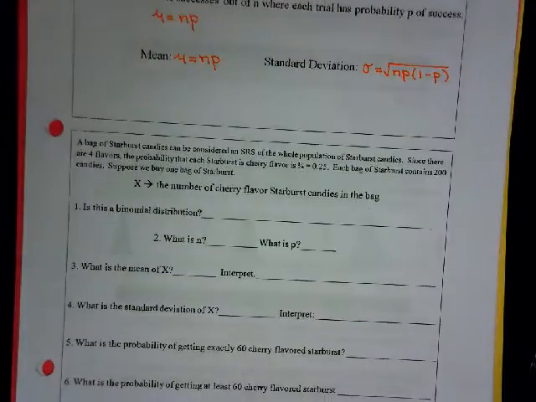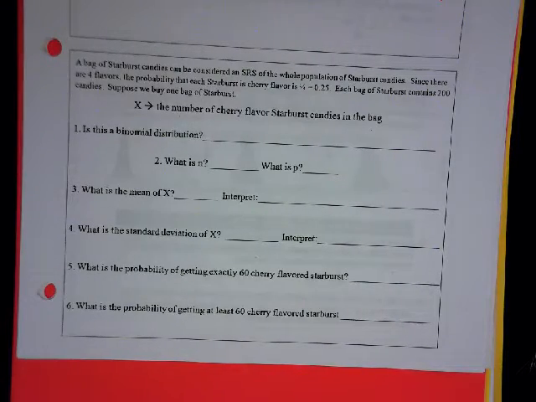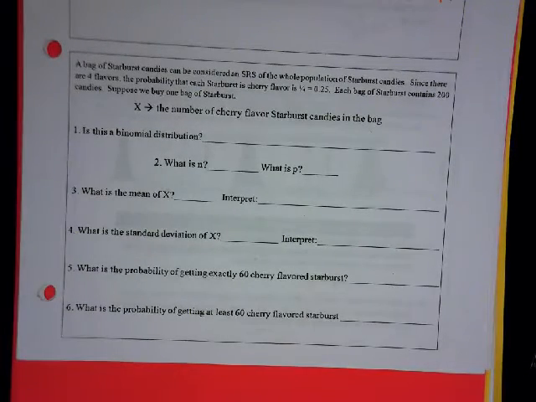So here's the situation. We have a bag of Starburst candies that can be considered an SRS of the whole population of Starburst candies. Since there are 4 flavors, the probability that each Starburst is cherry flavored is 1/4, or 0.25. Each bag of Starburst contains about 200 candies, so suppose we buy 1 bag of Starburst. X represents the number of cherry flavored Starburst candies in the bag.